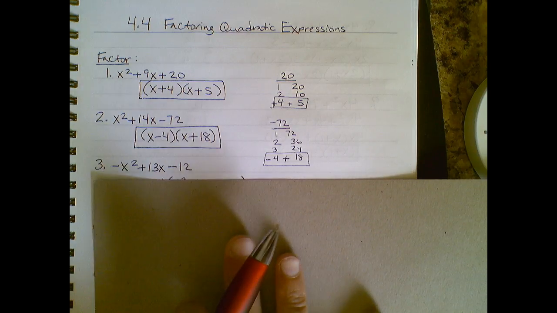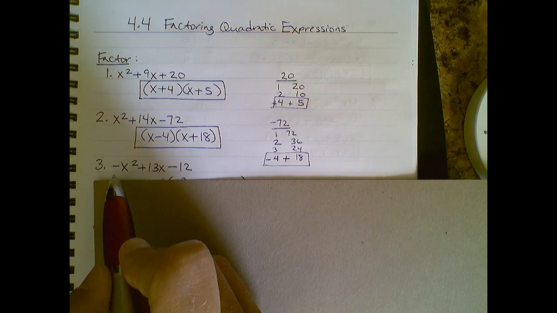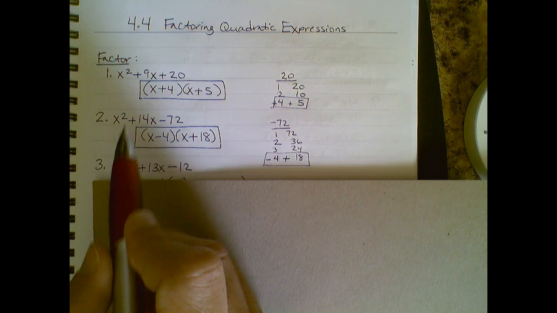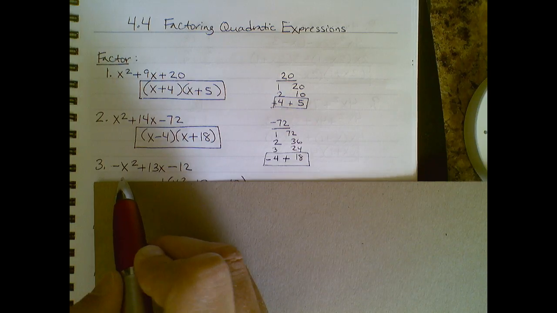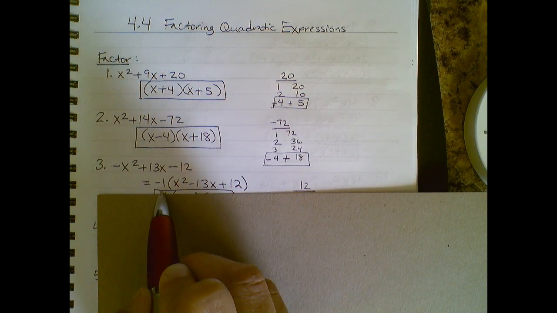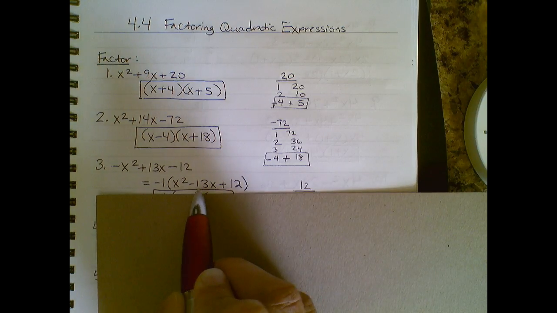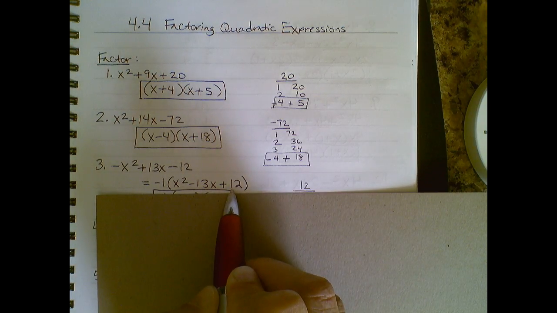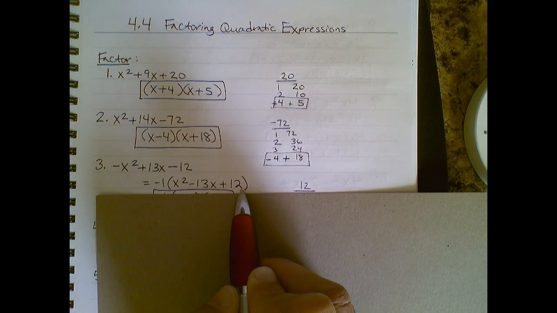Now in this next example, notice how my x squared is negative. That's going to make it a little bit more difficult. So to make it like 1 and 2, I'm just going to factor out a negative 1. So if I factor out a negative 1, that switches all of these signs to the opposite. So now my x squared is positive, this is negative, and then this is positive. Now I can just continue to factor what's in parentheses further.